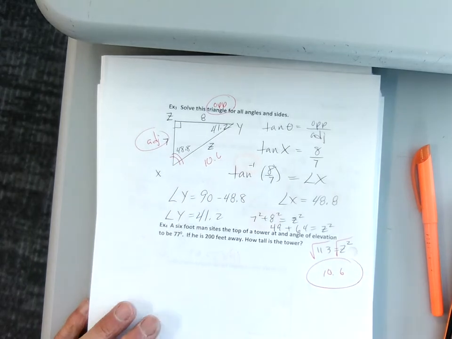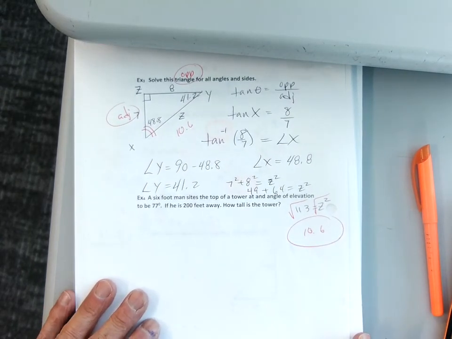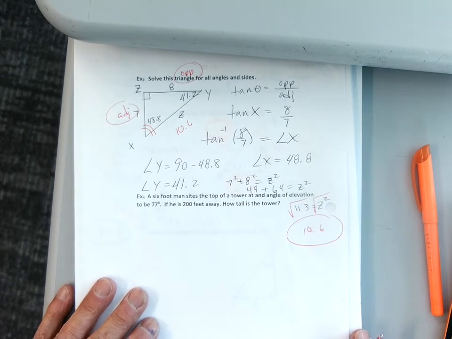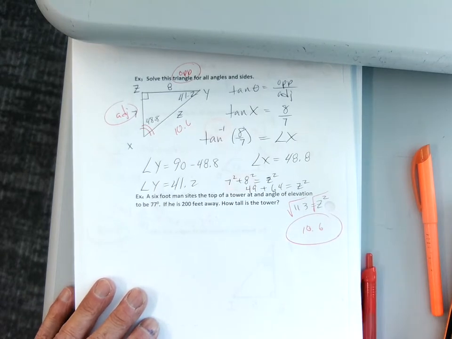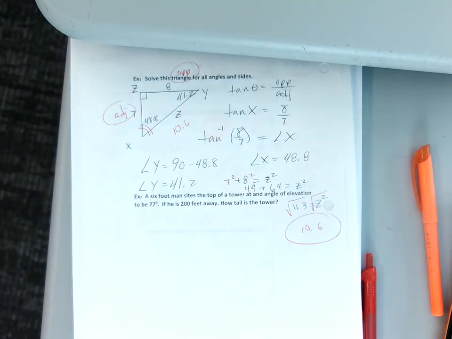Okay, let's do the last problem and then we're done, okay? So it's called right triangle trig. We need to draw a right triangle. Could we read these words and make a right triangle? You read it? So a 6-foot man sights the top of the tower at an angle of elevation of 77 degrees. He is 200 feet away. How tall is the tower?